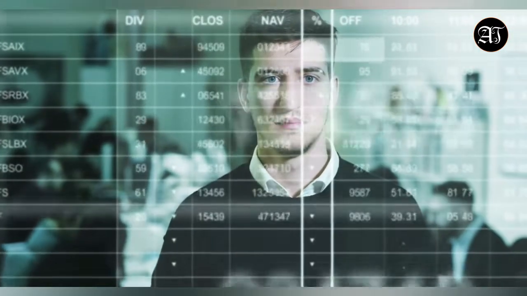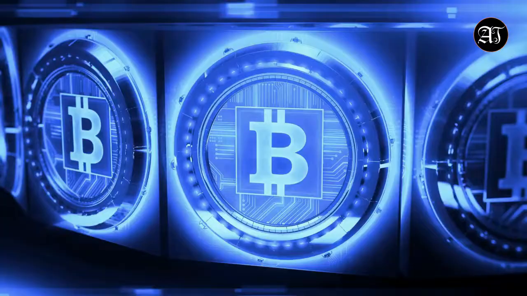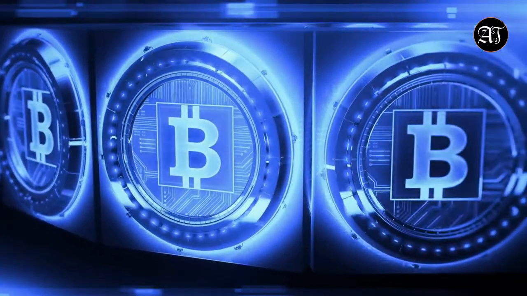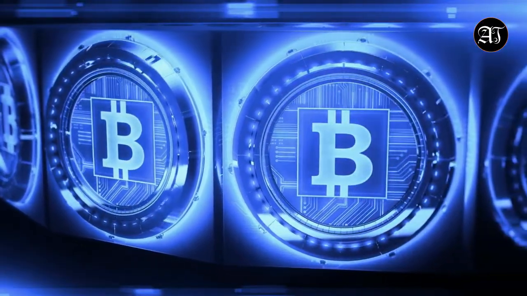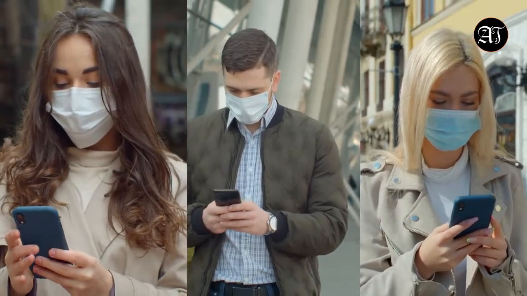In recent years, a new form of money has emerged, that is digital money. The rise of digital money is a significant development in the financial world, as it has revolutionized the way people transact and manage their finances.